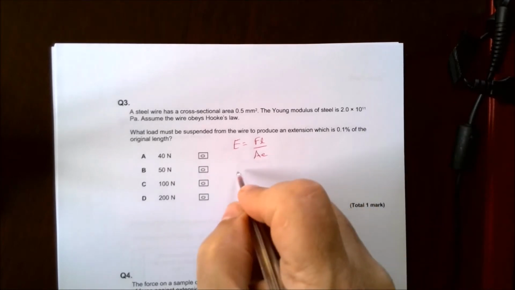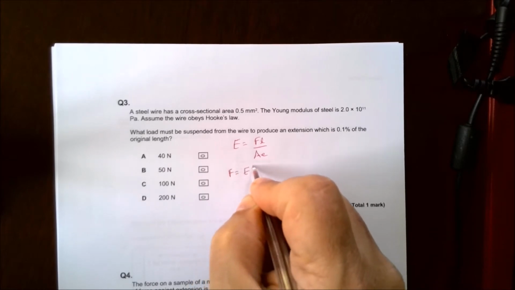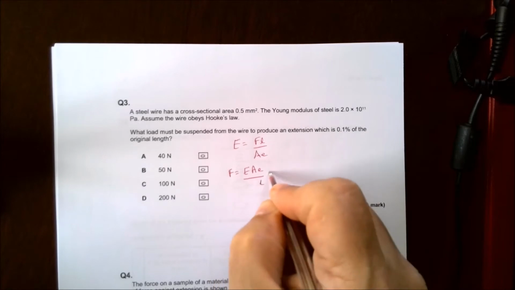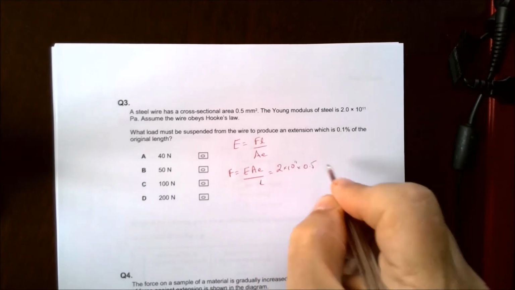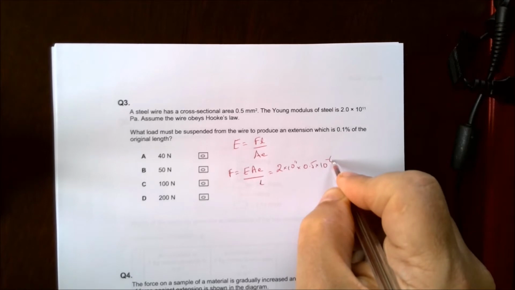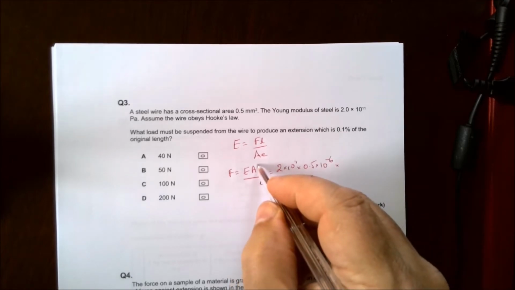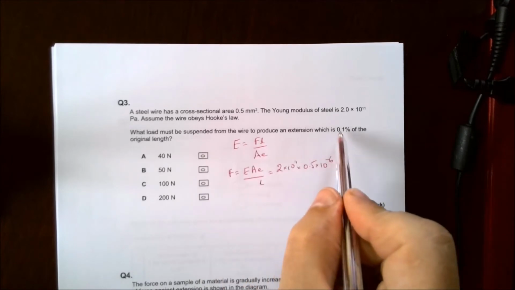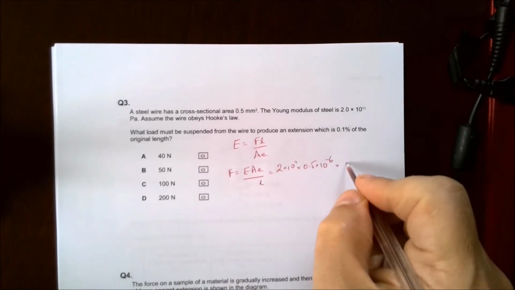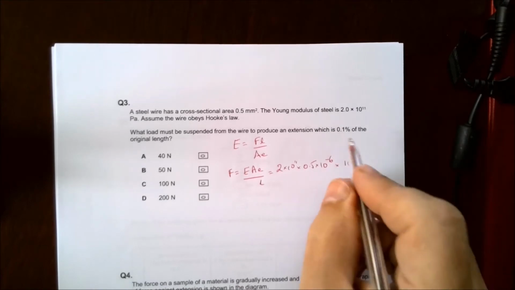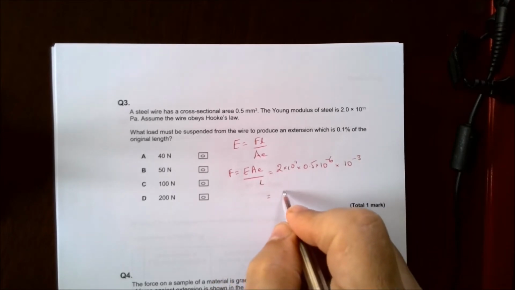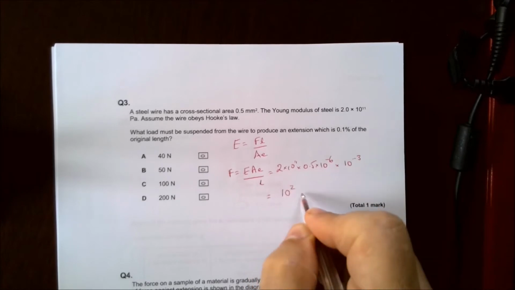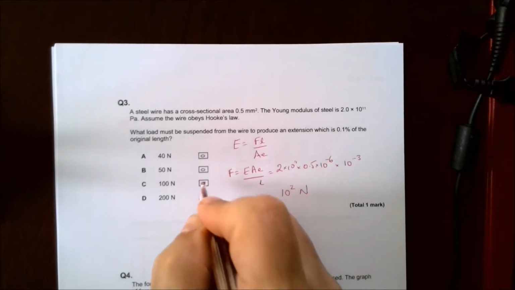And if we rearrange that, that gives us F equals eAE over L. The Young modulus is 2 times 10 to the 11. The cross-sectional area is 0.5, that's millimeters squared though, so that's 10 to the minus 6. And then we've got e over L here at the end, so it hasn't given us an e or an L, but it has got 0.1% of the original length. So that's 10 to the minus 3, 1,000th of the original length, e over L. And if you stick all that in your calculator, you will find that comes to 10 to the 2 newtons, which is 100 newtons. Answer C.